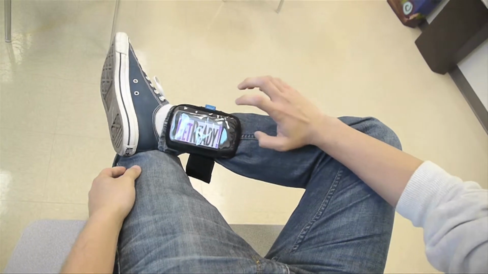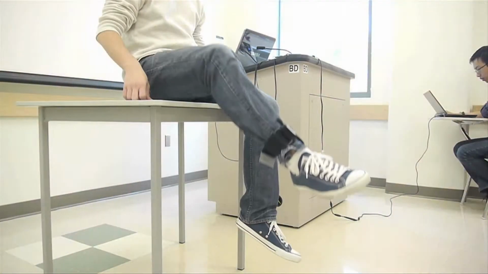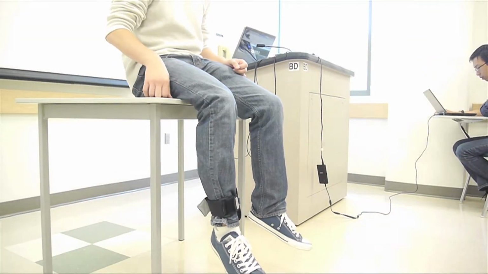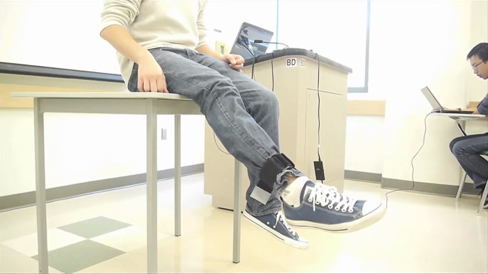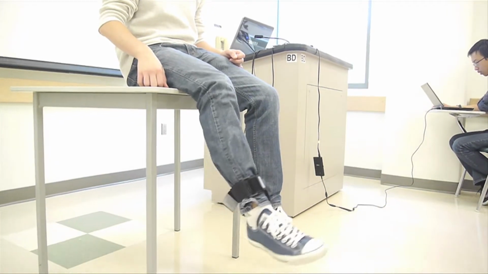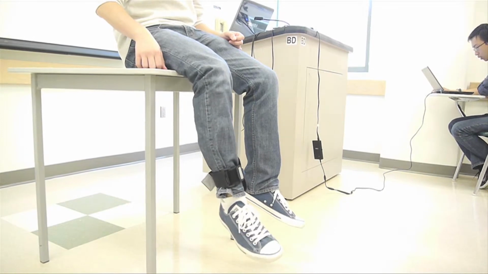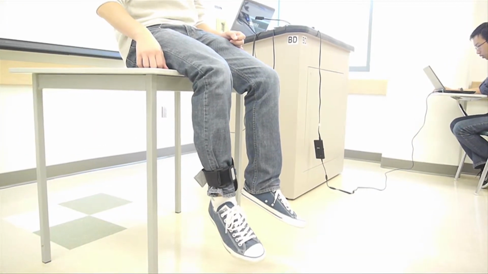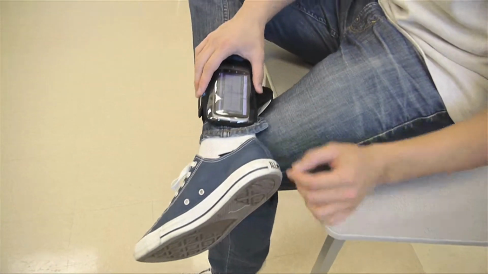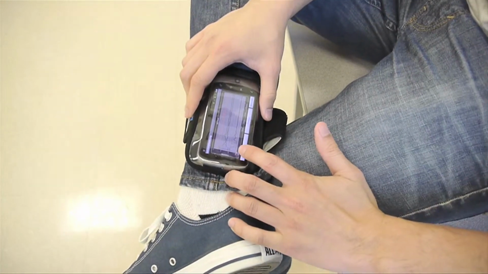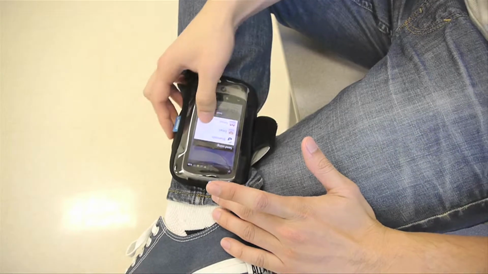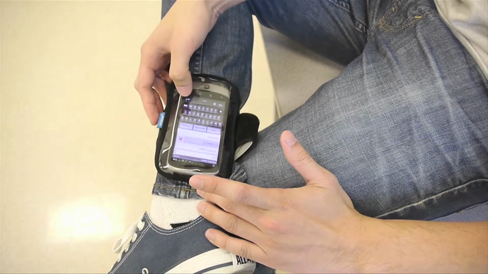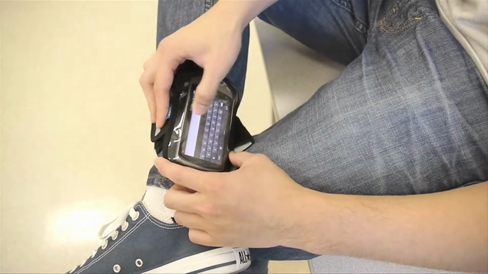The start button is pushed. Then the client raises his or her leg. After the initializing sound is signaled, the leg is released, and the phone starts recording. After recording, the data can either be saved or the test can be repeated. The saved data can also be sent via email.